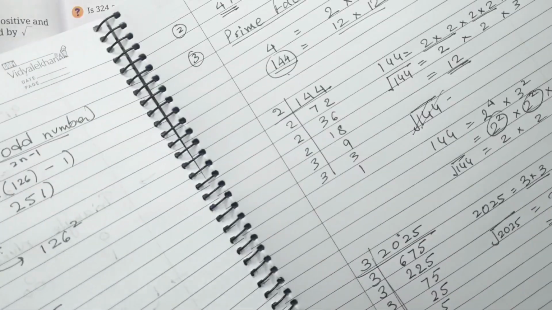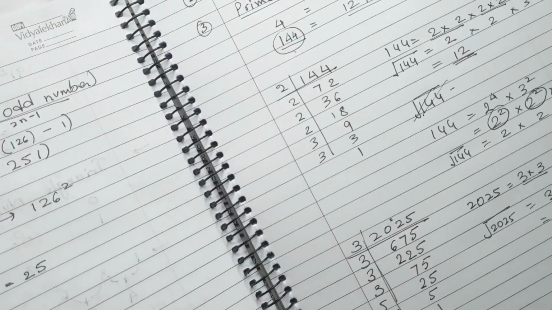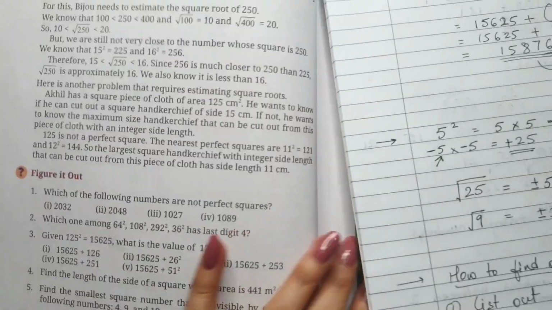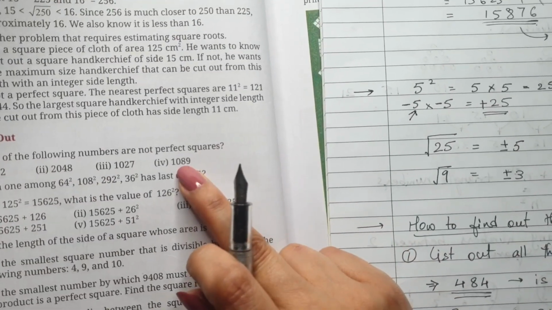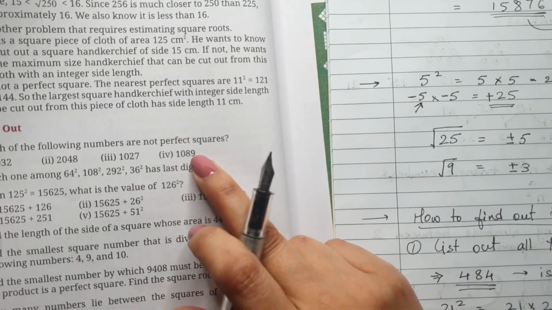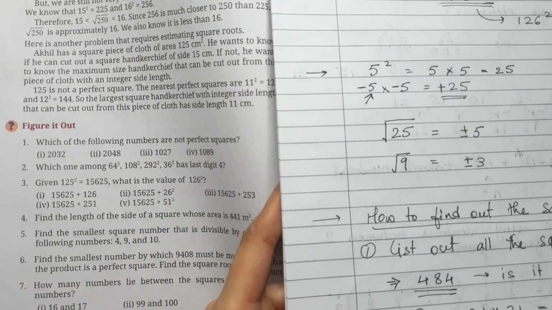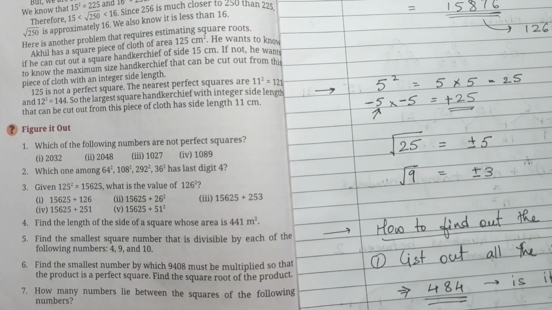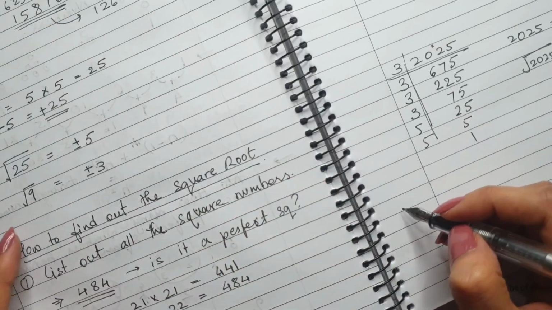Okay, right? So this is how you'll actually find the square root of a number, which now then means that when we were doing figure out, if you remember the question, first question, we can go back to this one now, right? 1089. We can now check if it is a square number or not. If it has pairs, then it is a square number. If it turns out that pairs can't be made, then it's not a square number.